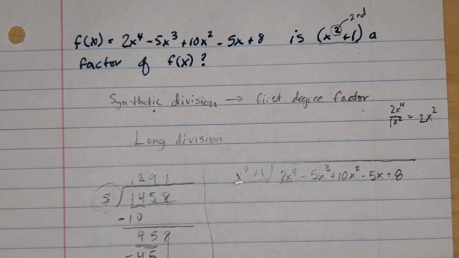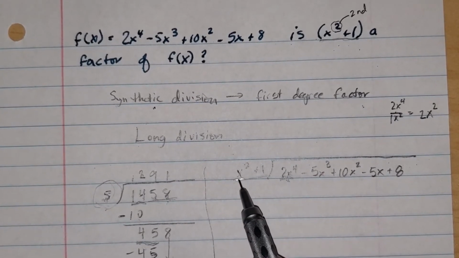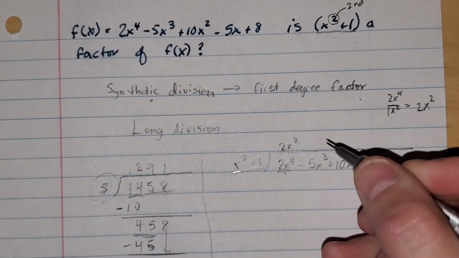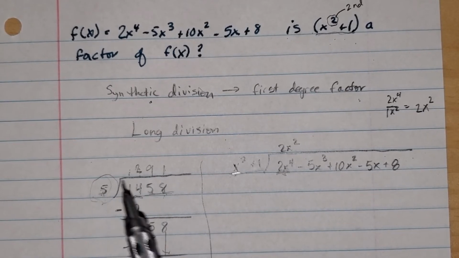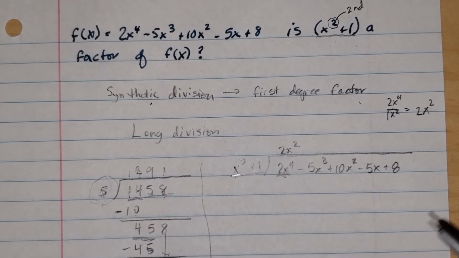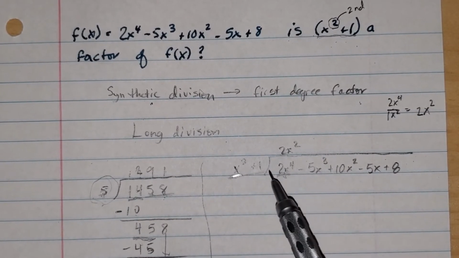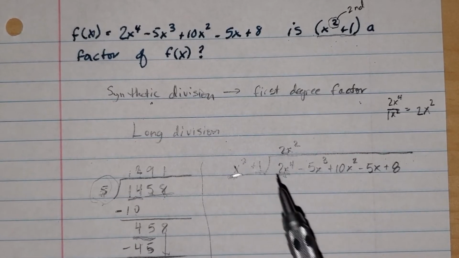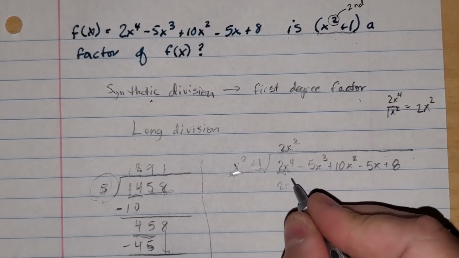So this divided by this is 2x squared. Now, what did we do here once we got an answer? We multiplied. So what are we going to do here? We're going to multiply. Here's where it's tricky. You only divide by the leading term, but you multiply by all terms. So 2x squared times x squared is 2x to the fourth.